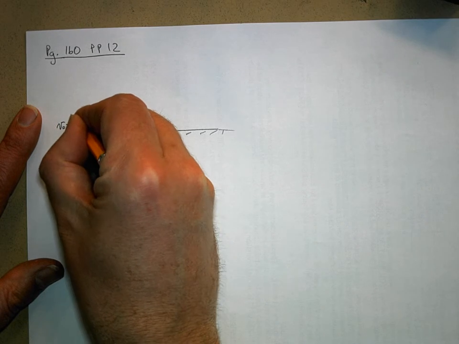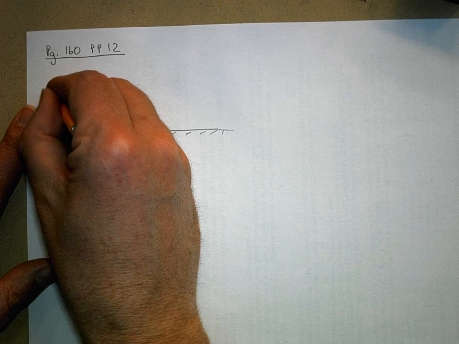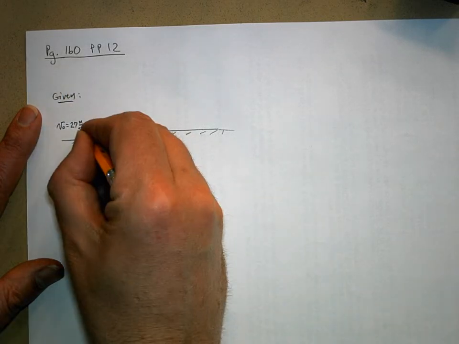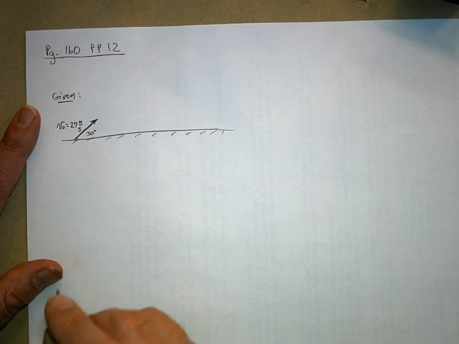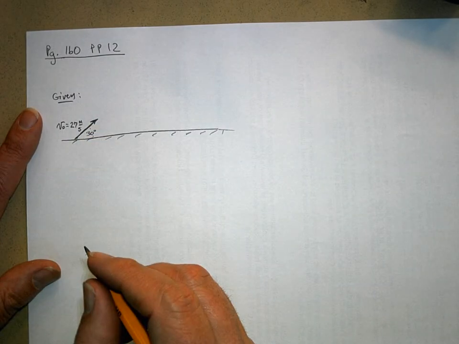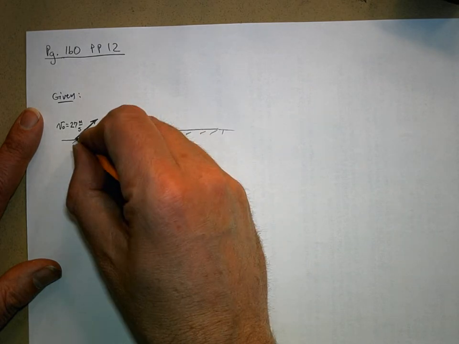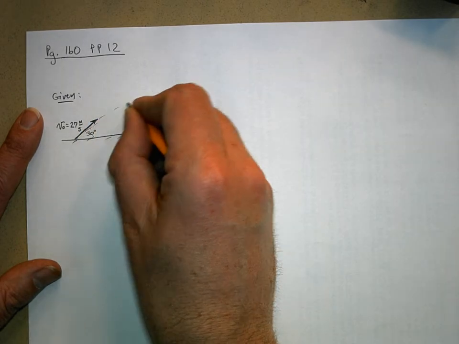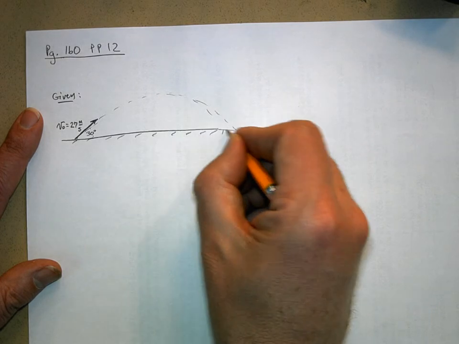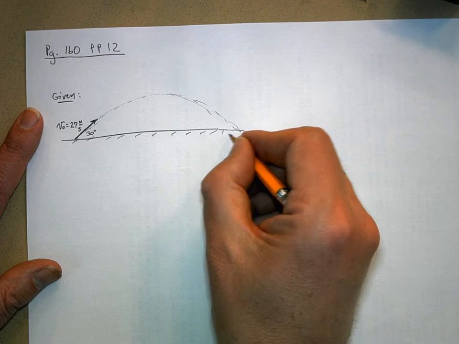equals 27 meters per second. This is what's given. And this is 30 degrees. All right, that's the angle that you've launched it, the launching angle. Okay? Now the ball, you know the ball's going to go up, and then gravity bends the trajectory down. So it's going to go up and down.